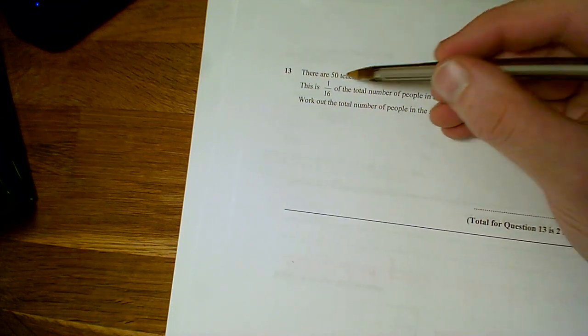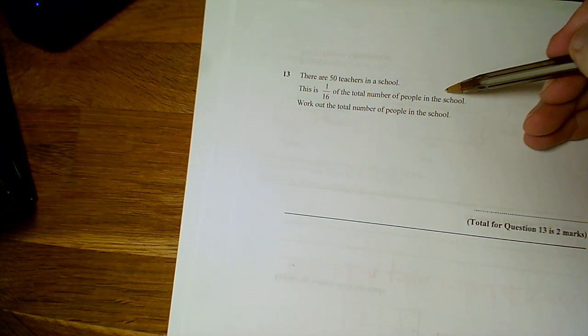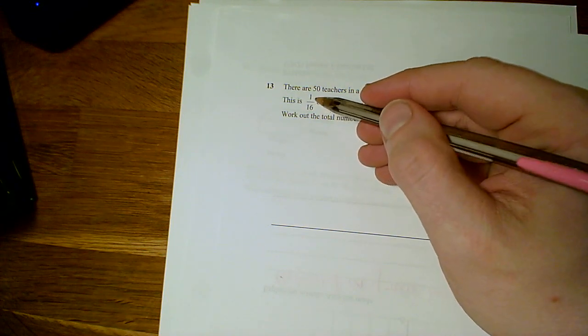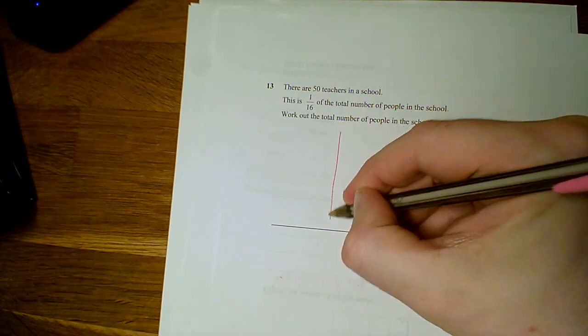Okay, 50 teachers in school. This is 1/16 of the total number of people in the school. Work out the total number of people in the school. Well, the simple thing is to times by 16.